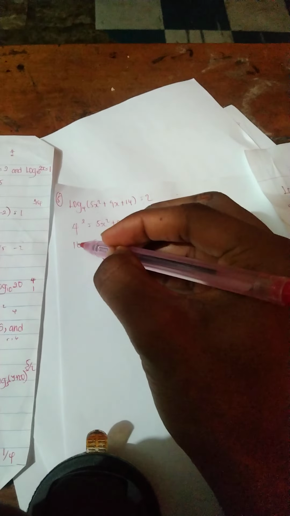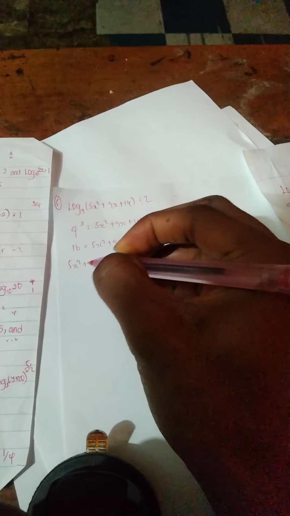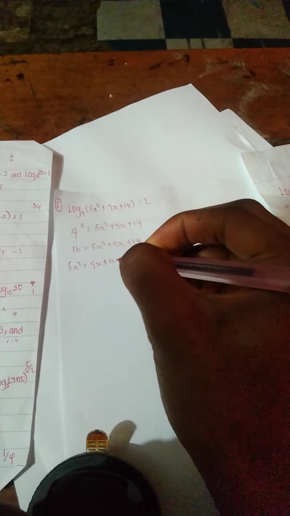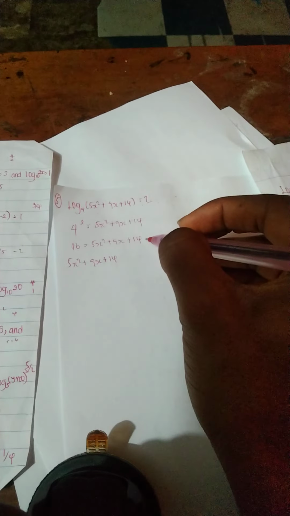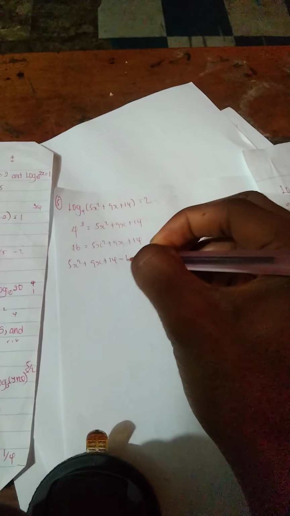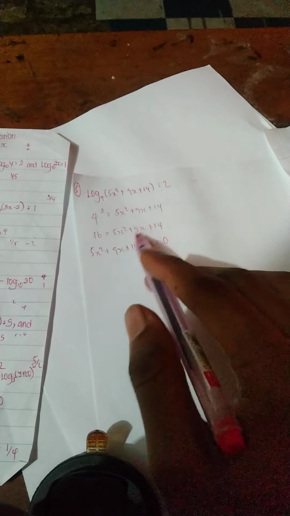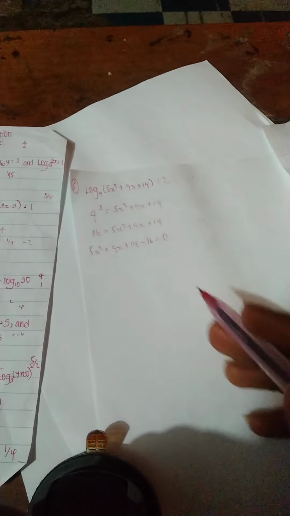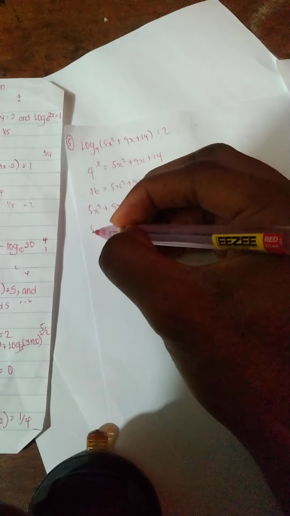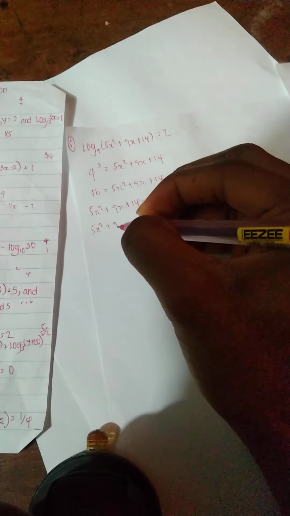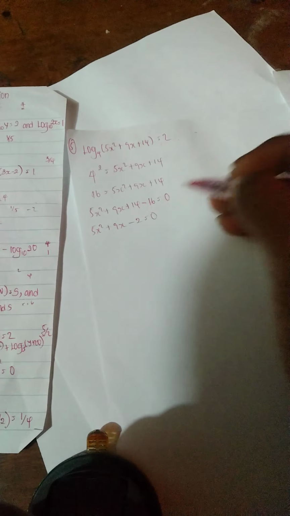So we collect like terms. We have 5x squared plus 9x plus 14. When this 16 goes over the equals sign, it becomes minus 16, is equal to 0. I like having my equation on the left hand side equal to 0, so that's why I did it like that. So let's go on. We have 5x squared plus 9x minus 2 is equal to 0.